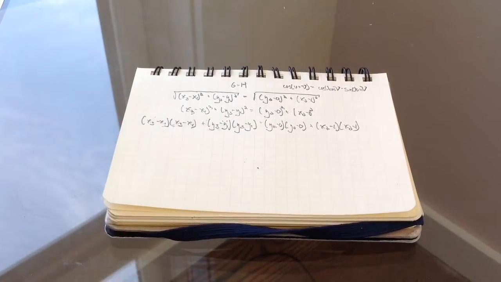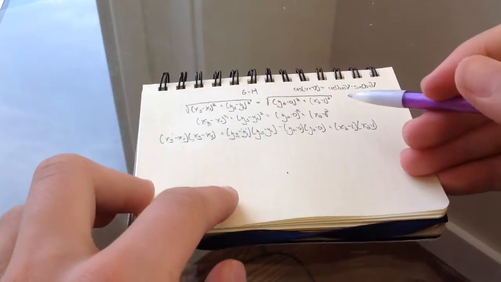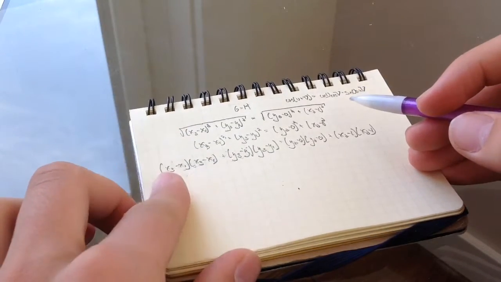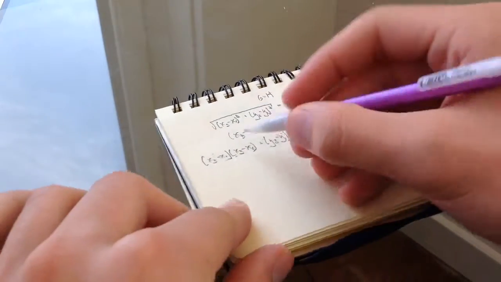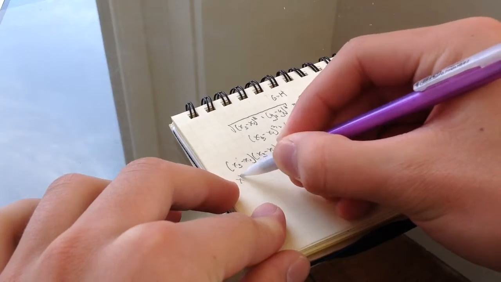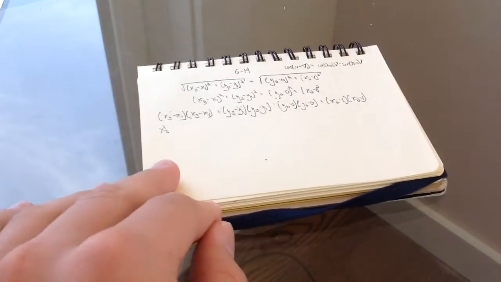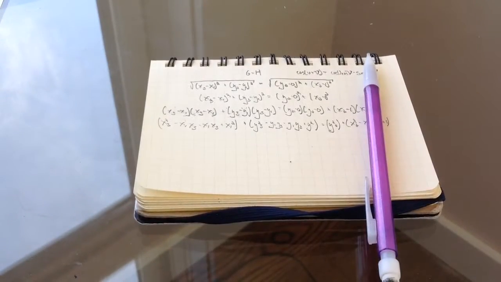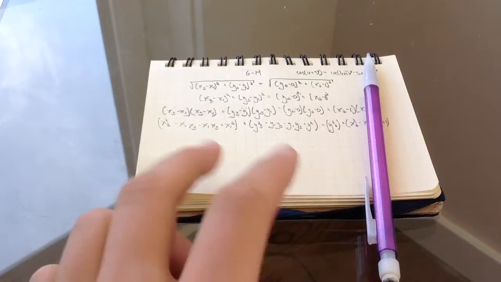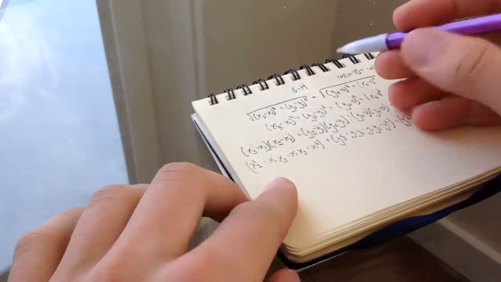So now we need to simplify this, or rather multiply it. So x3 times x3 would be equal to x3 squared. Alright, you don't even have to see me simplify. I went ahead and multiplied everything, but now let's simplify this even further.